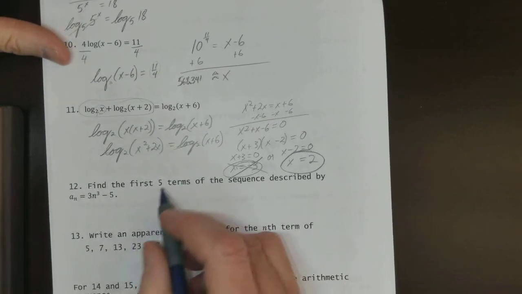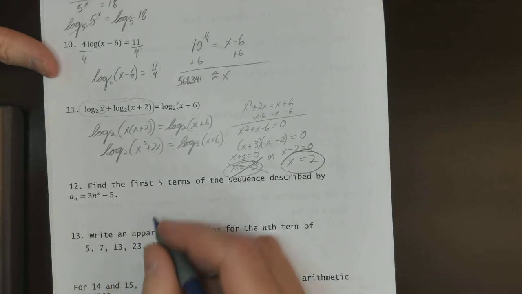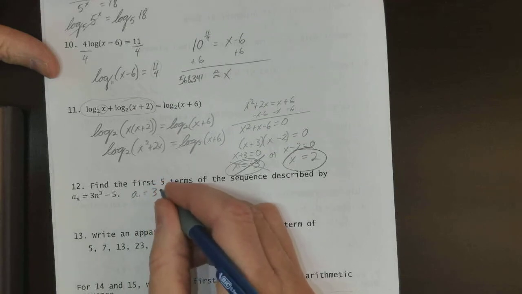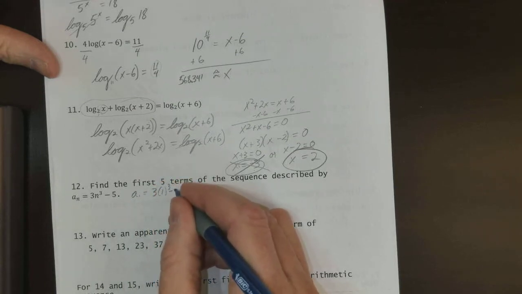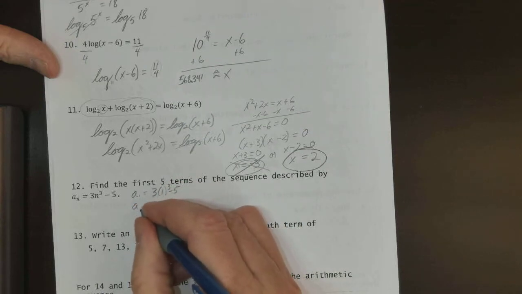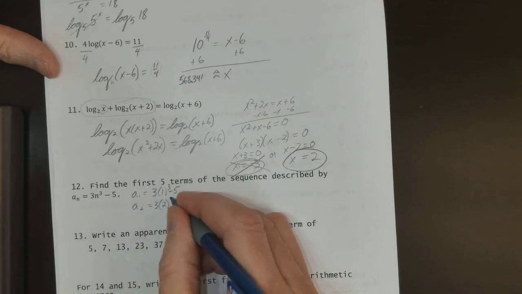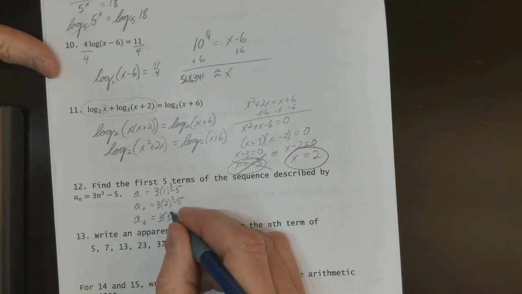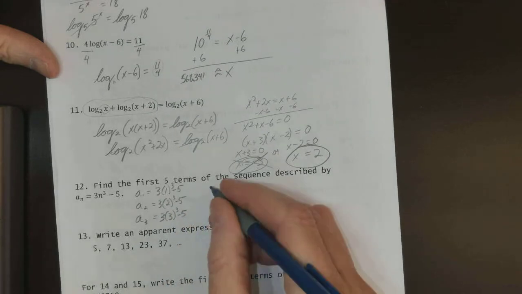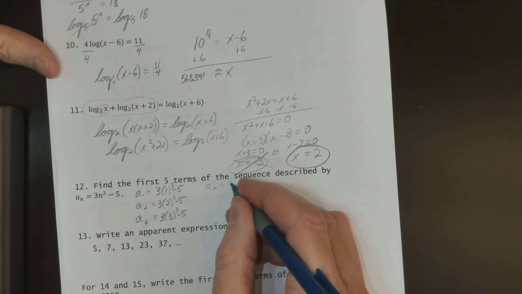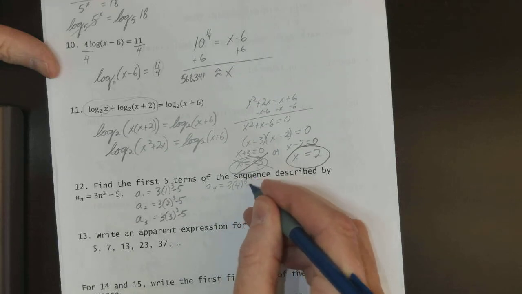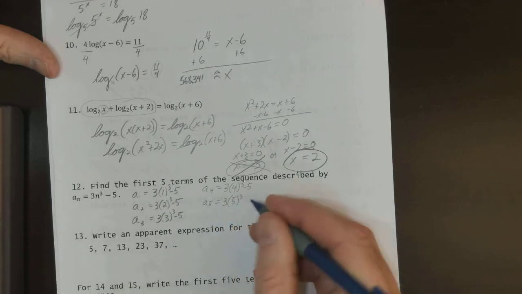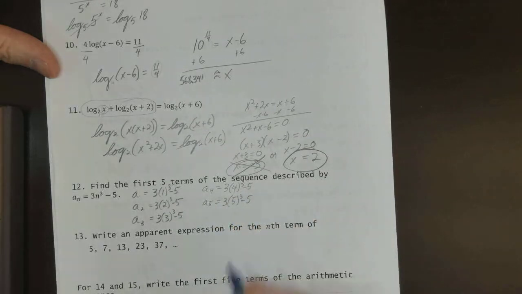Number 12, the first 5 terms of this sequence, 3n cubed minus 5. So a1, that's 3 times 1 cubed minus 5. A2 is 3 times 2 cubed minus 5. A3 is 3 times 3 cubed minus 5. A4 is 3 times 4 cubed minus 5. And A5 is 3 times 5 cubed minus 5.